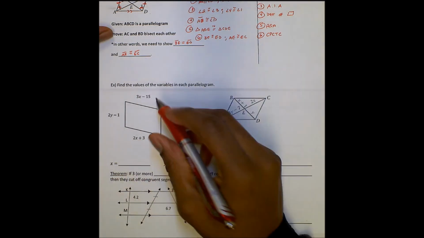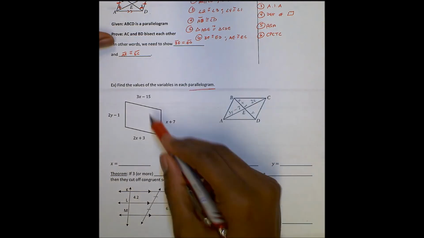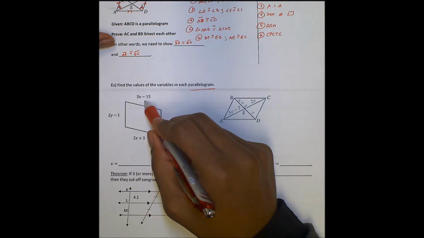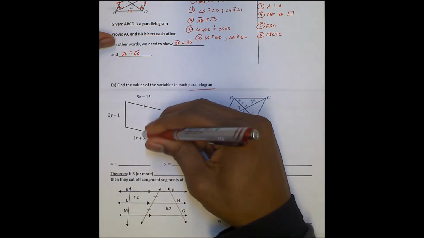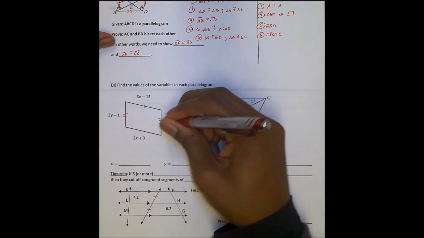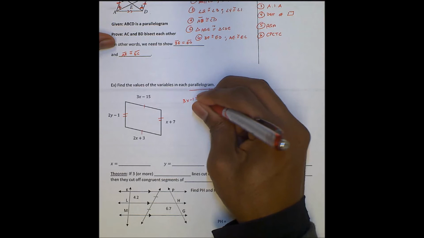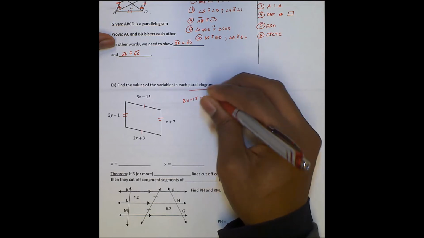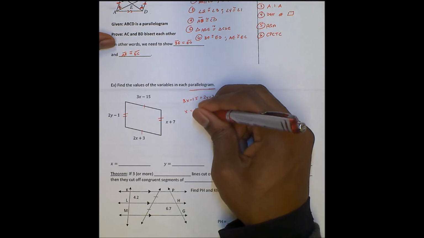Okay, so now example problems. First one, let's solve for x. It says find the values of the variables in each parallelogram. So, since this is a parallelogram, we need to know opposite sides are congruent. So, we know that 3x minus 15 should equal 2x plus 3. These two are opposite sides, they have to be congruent. So 3x minus 15 equals 2x plus 3. Just solve now. We have x, add 15 to both sides, equals 18.